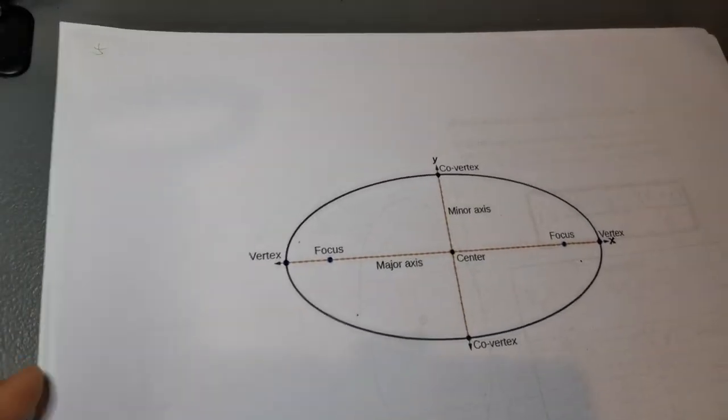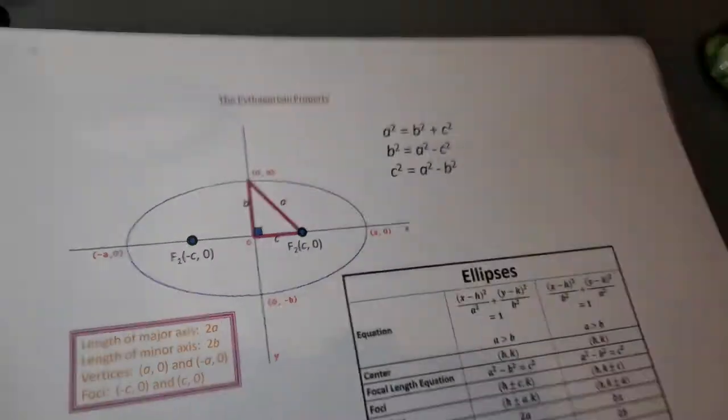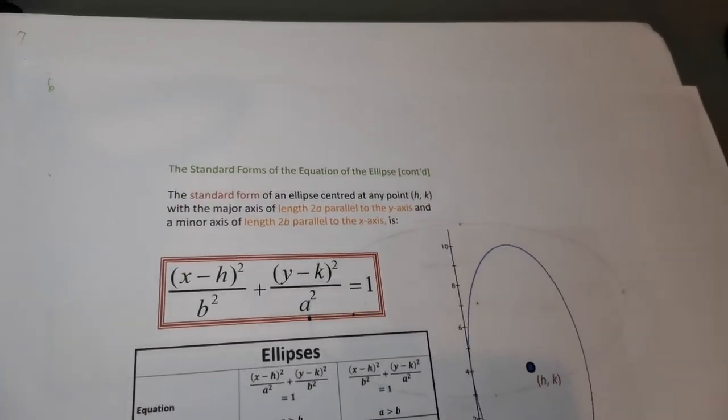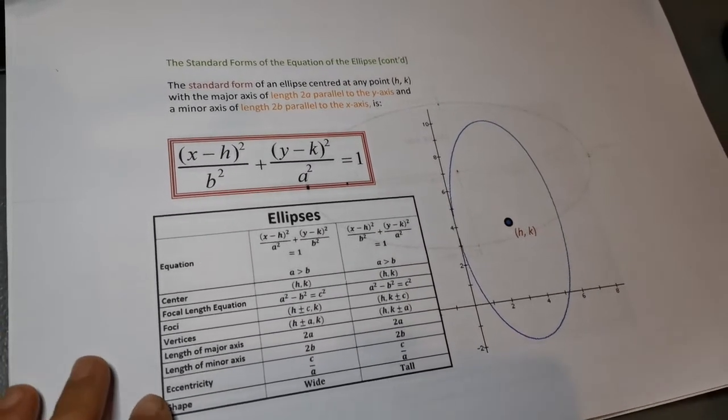That was from earlier, so let us skip this. Okay? And then, sorry guys. Let us proceed to our next, to our vertical ellipse.